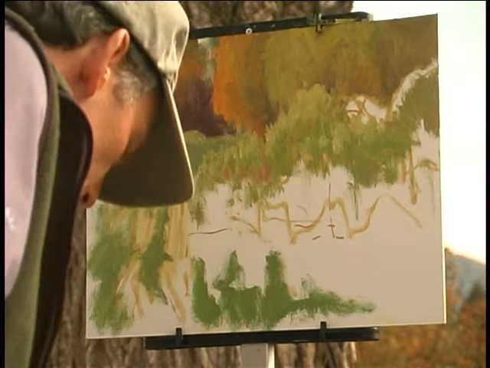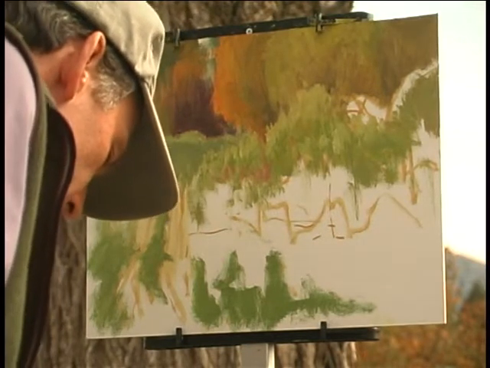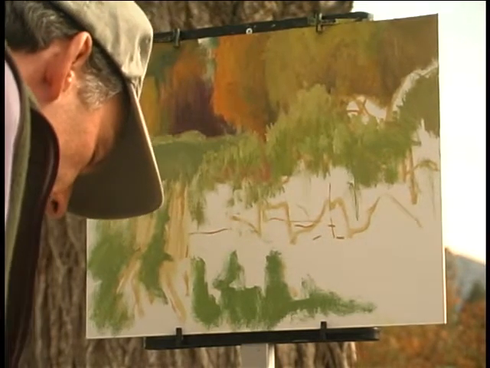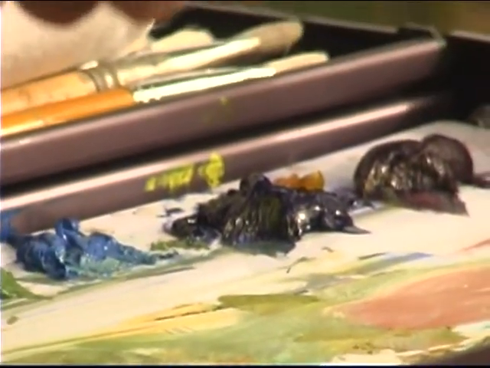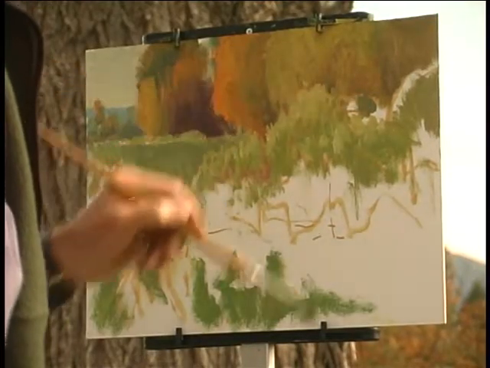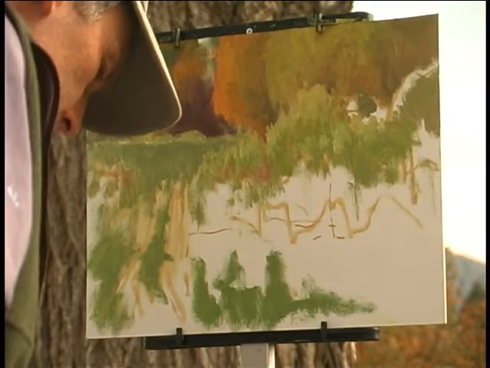Now, I want to get the green tree in that I've kind of gone in advance of myself here. It's back in here. And I'm going to put it in a little brighter than that.